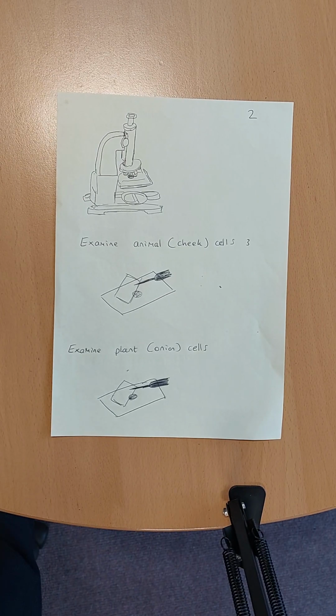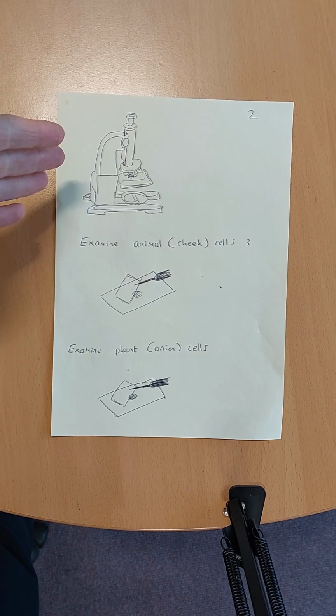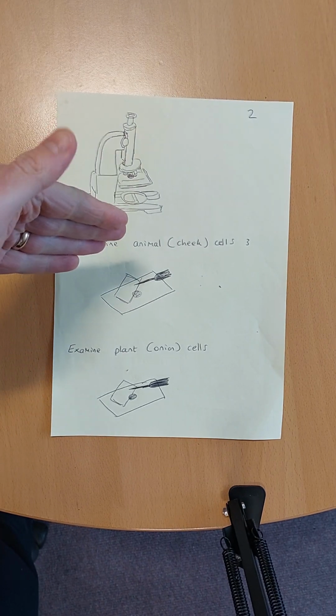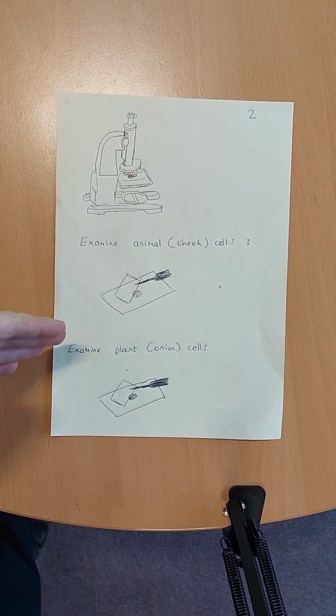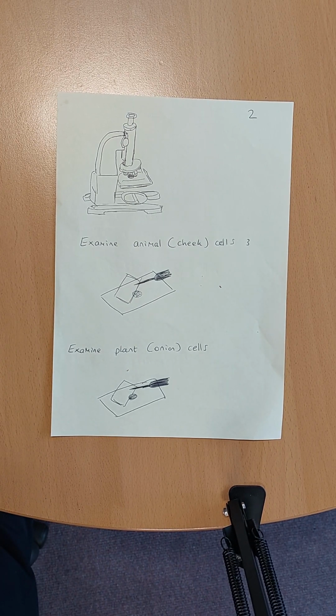Right, so if you look at the last video where we just talked about the microscope, the light microscope, there are two types of experiment that you've probably seen or done in school. One is looking at a cheek cell of an animal, and the other one is looking at a plant cell, probably an onion cell. What you might need to do is just be able to describe what happened. Fortunately we've got a lot of similarities, so let's have a look at those first.